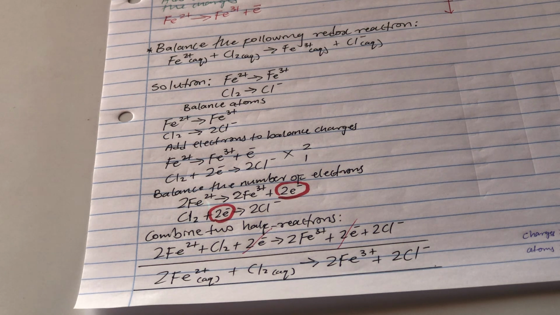You write everything, whether it is in an oxidation or reduction half reaction, on the same side of the reactants if they belong there, and do the same to what belongs to the side of the product. In this case, 2Fe2+, Cl2 and also 2e minus will be on the same side. Even on the side of the product, 2Fe3+, 2e minus, 2Cl minus will be on the same side.